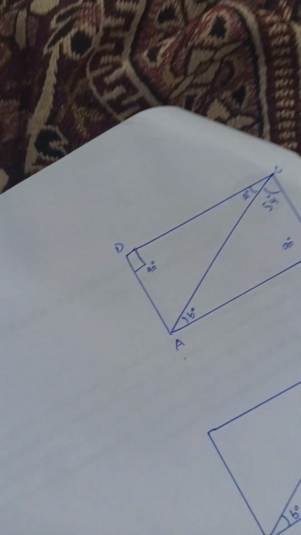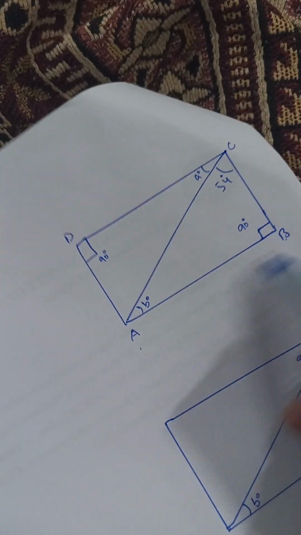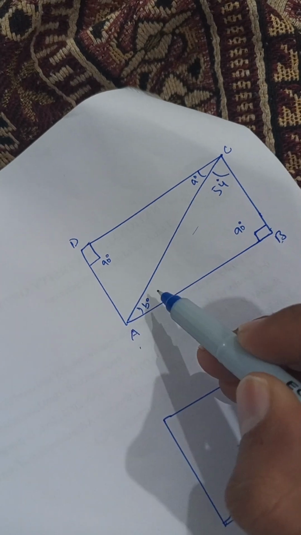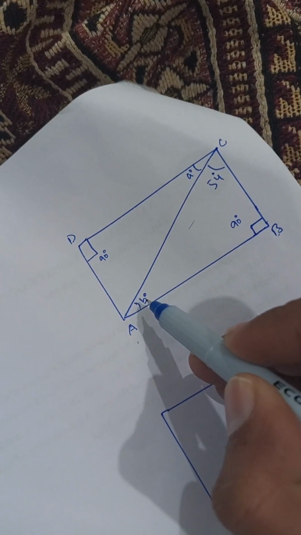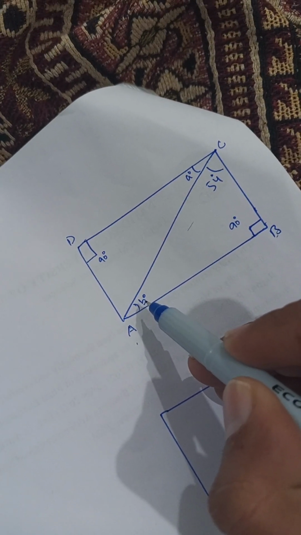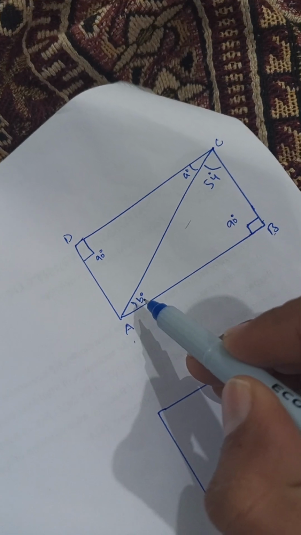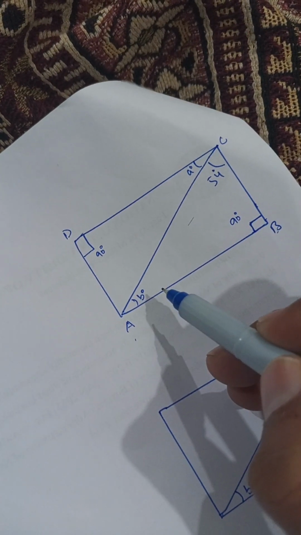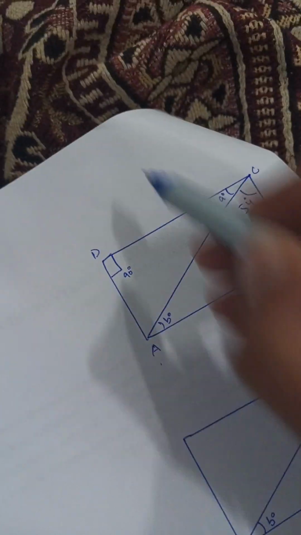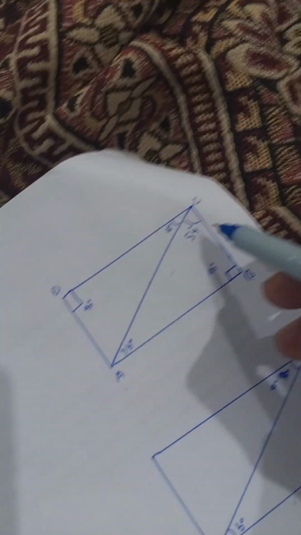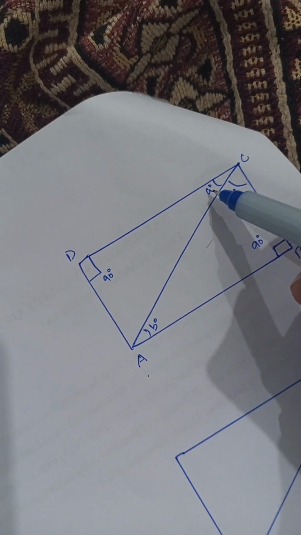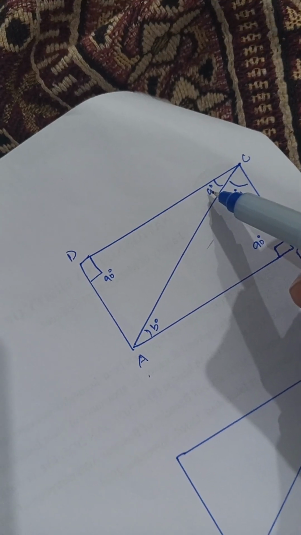Now the value of angle BAC is named as B degree. We don't know its value, so we will term it as B degree, like we do in algebra. We don't know the values of variables in algebra, so we name them X, Y, or Z. Same is the case here. So the value of angle ACD is A degree. Here we don't know its value, that is what we have to find out.